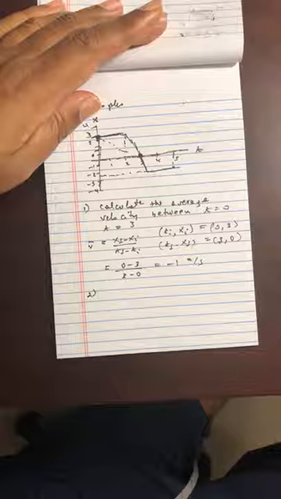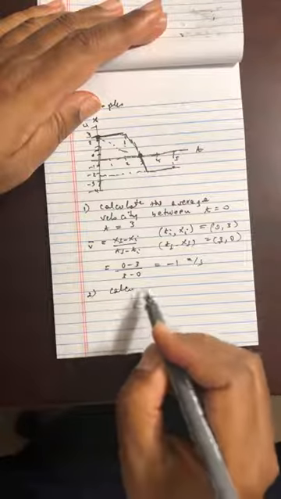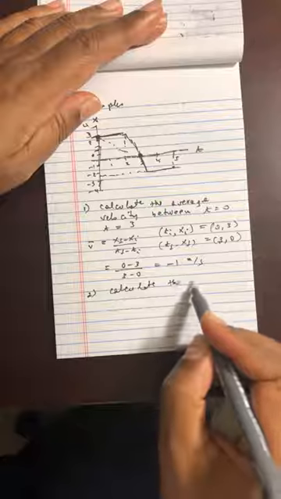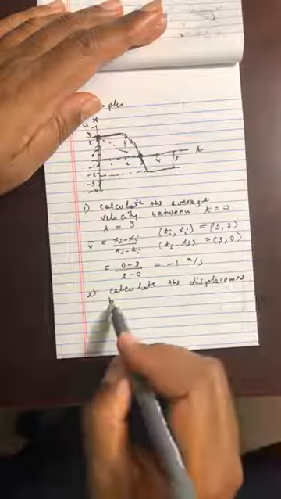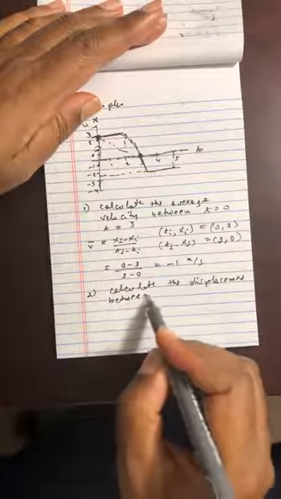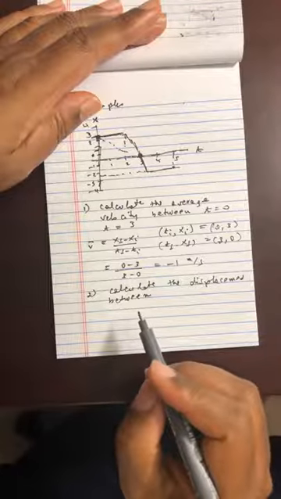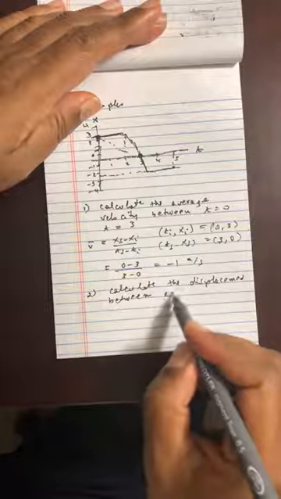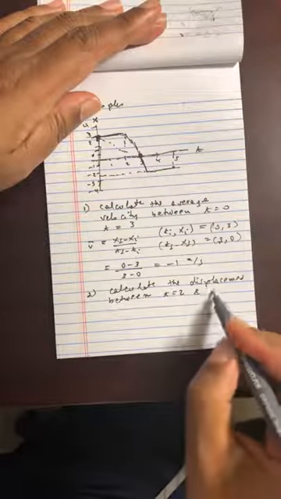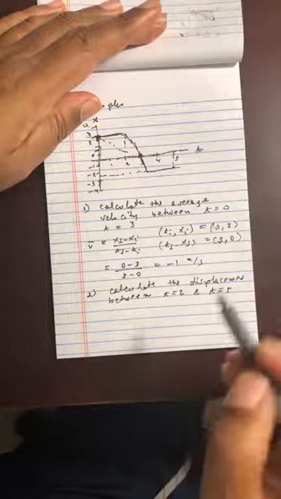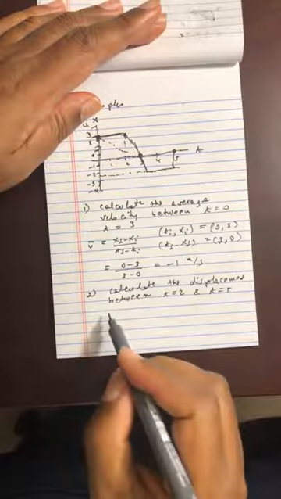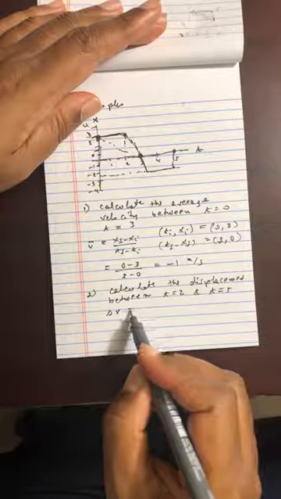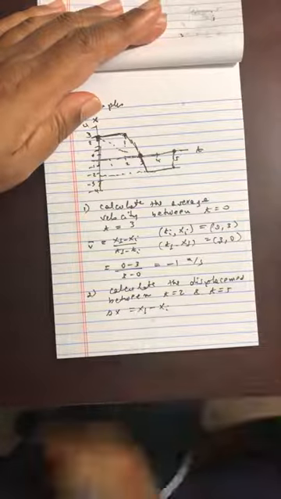Number 2, calculate the displacement between maybe t equals 2 and t equals 5. So we want to find the displacement between this point and this point over here. Remember, delta x is x final minus x initial, so we're just looking at the positions.